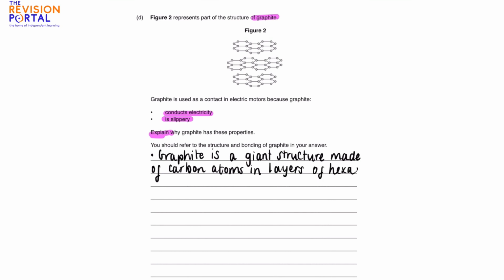So we know that graphite has a giant structure that is made of carbon atoms arranged in layers of hexagonal rings. If I were you, I would memorize this sentence, and every time there was a question about graphite structure, I would make sure I write this down. But there's more we can say.